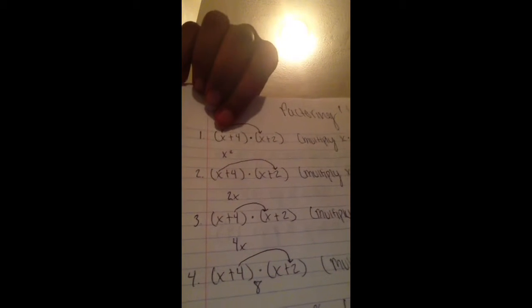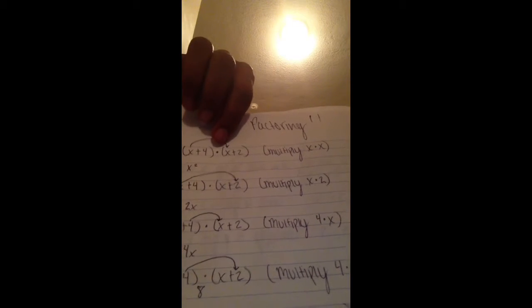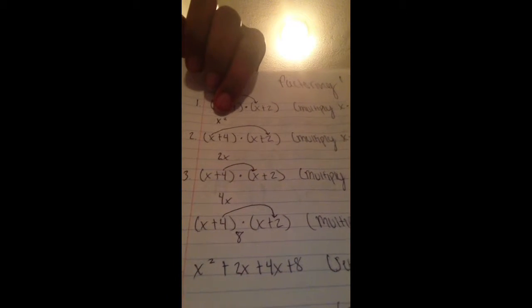First step, this is the actual problem: the x plus 4 in the parentheses and the x plus 2, with the multiplication sign, of course. First step is multiply the x. So x times x, I put it down here, is x squared. It's not 2x, it's x squared, okay? Because you're multiplying.